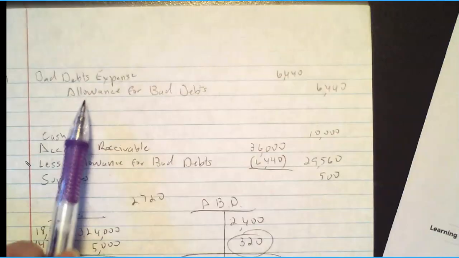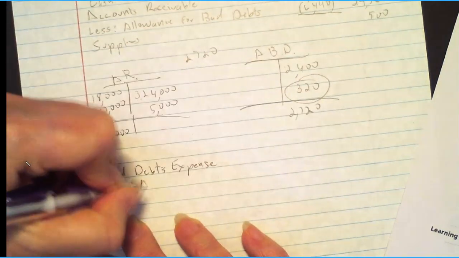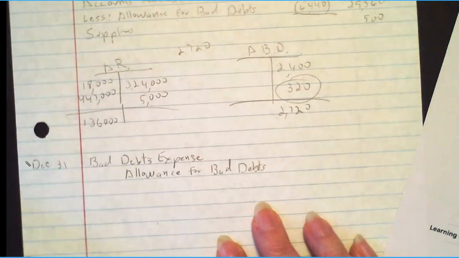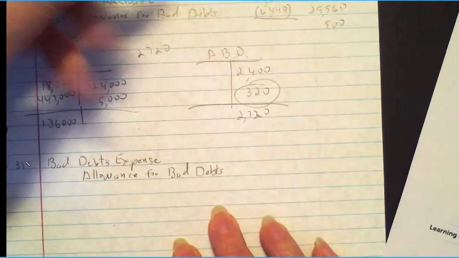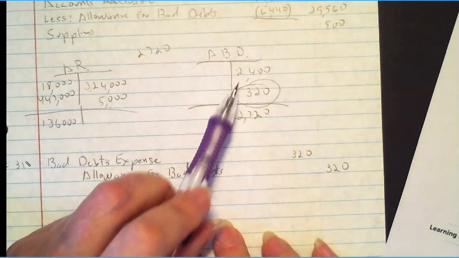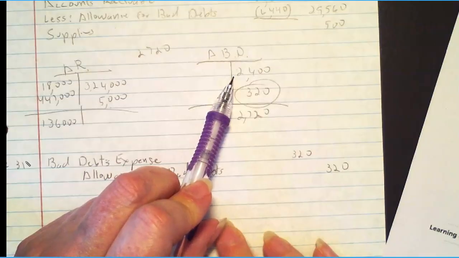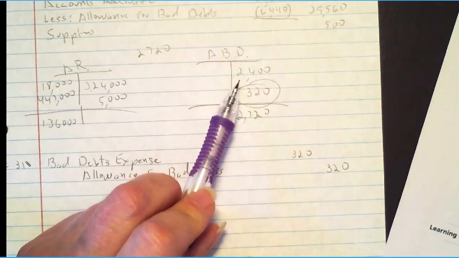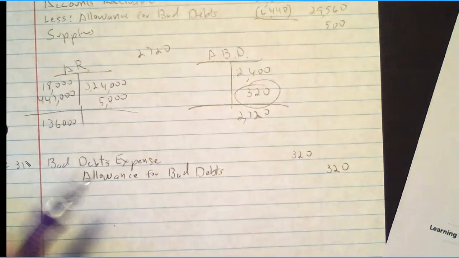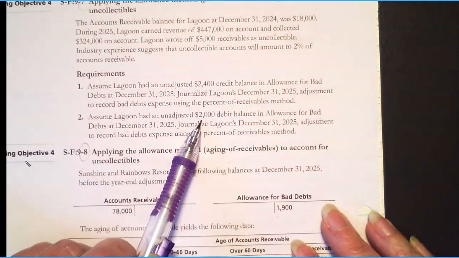The journal entry is going to be the same. It's just going to be a different amount. So here we are on December. And the amount that I calculated was $32. Because I already had some left over from last year. So I didn't need to expense the total amount that I think is uncollectible because I had left over from the previous period. Now part 2 says I have an unadjusted $2,000 debit balance.